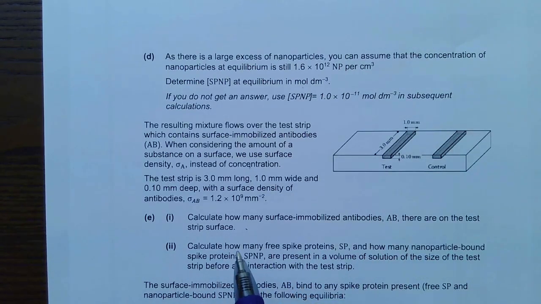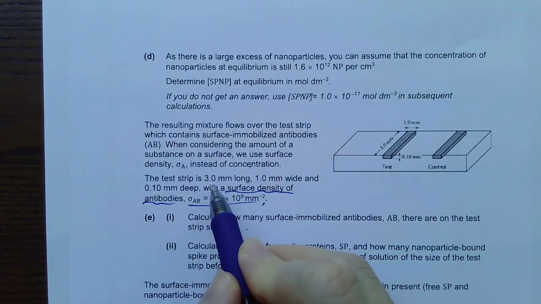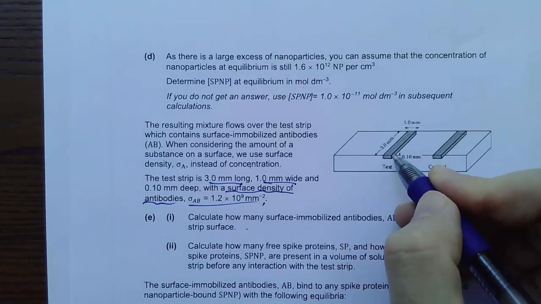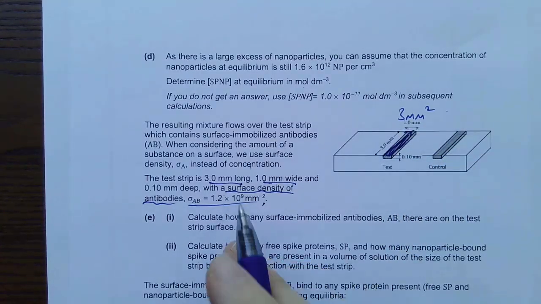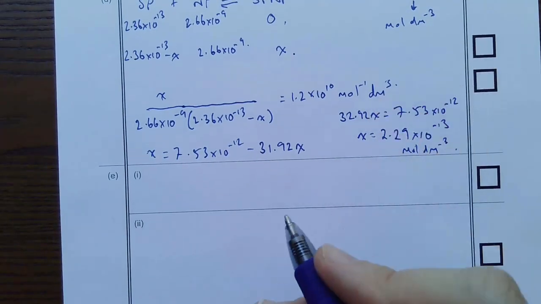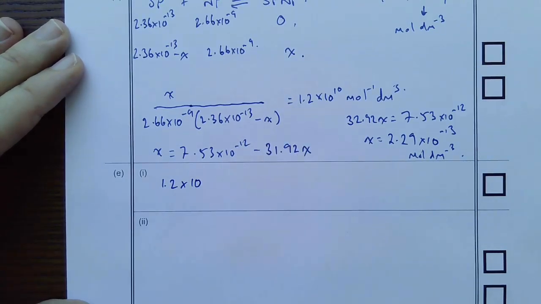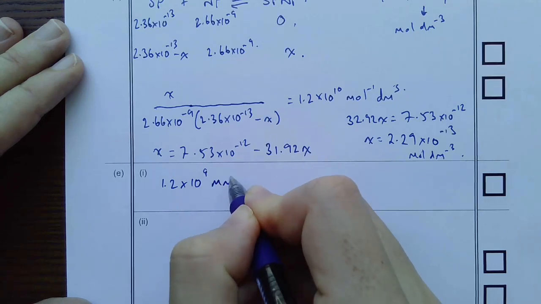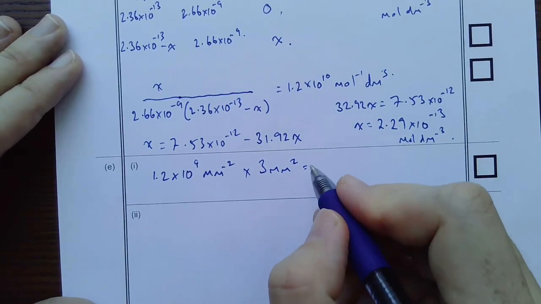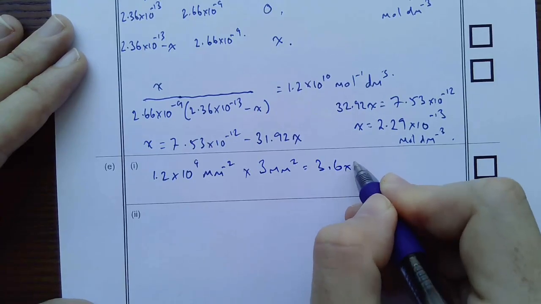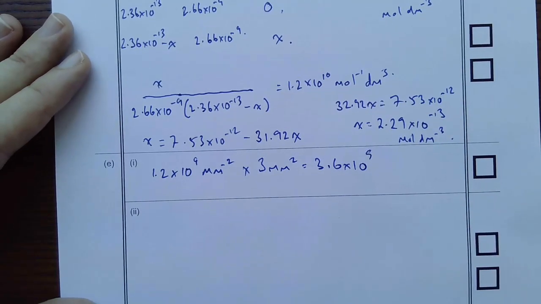Well, it tells me the surface density of antibodies is this number, and it tells me that it's 3 millimeters long, 1 millimeter wide. So the surface of the strip is 3 millimeters squared. So this is just ridiculously easy now, because it is 1.2 times 10 to the power of 9 per millimeter squared multiplied by 3 millimeters squared, which I don't even need my calculator for. 3.6 times 10 to the power of 9. All right. That's how many there are in that area.